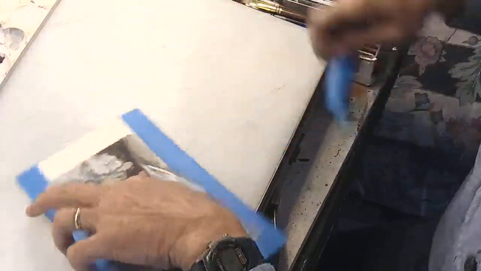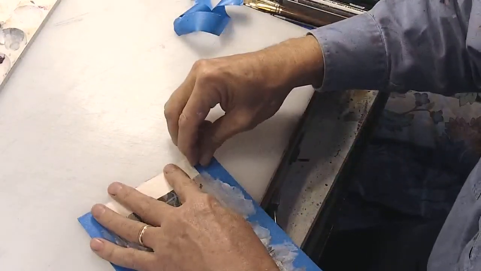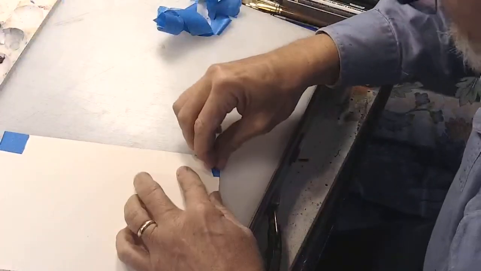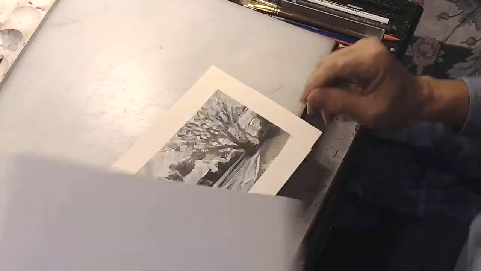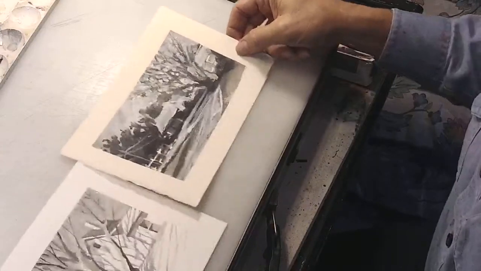Let's take a look at this one. It's surprising how much it becomes clearer when you take the tape off. And of course, the nice clean border really helps give the appearance of a clean composition. I didn't realize I had two pieces of paper taped together. That's kind of funny. Okay, so here's the two things I've done so far.